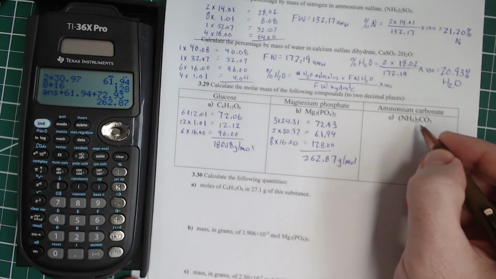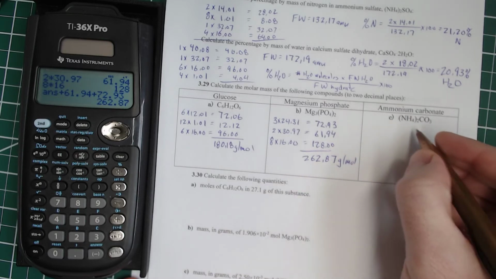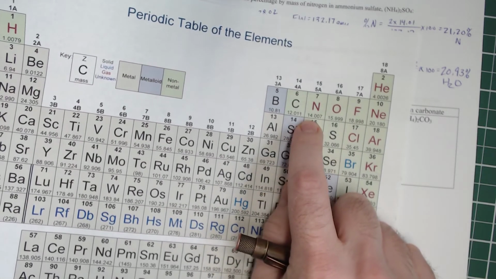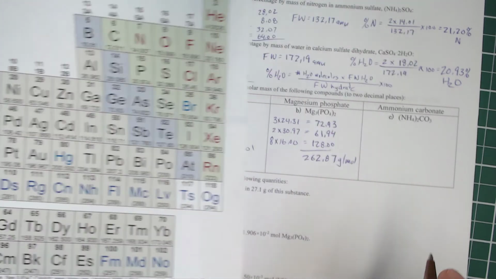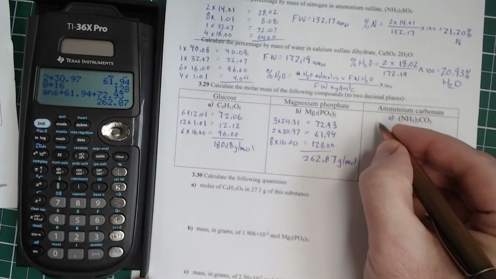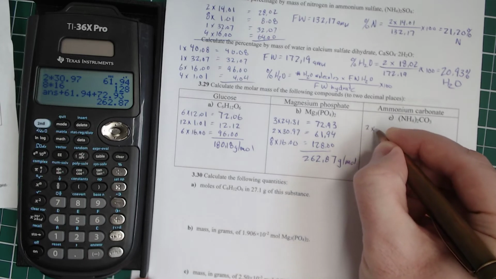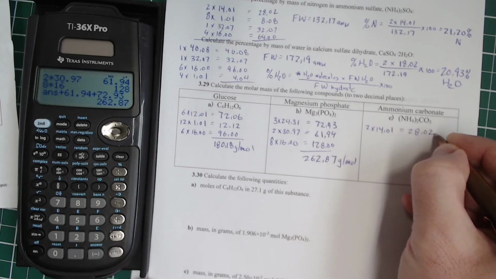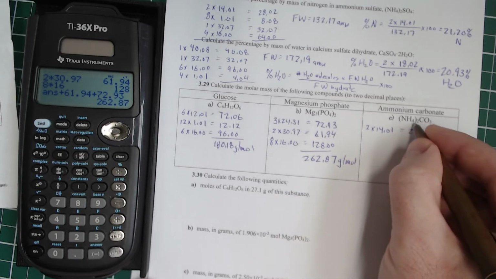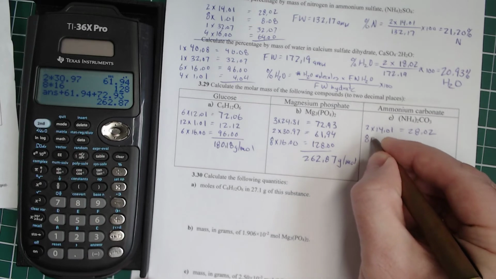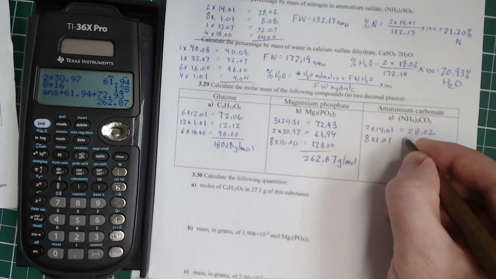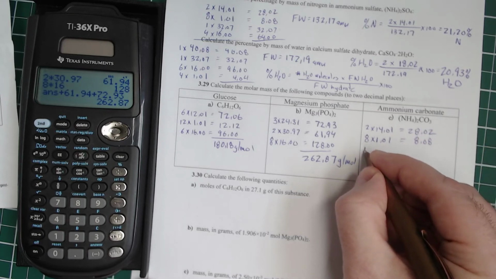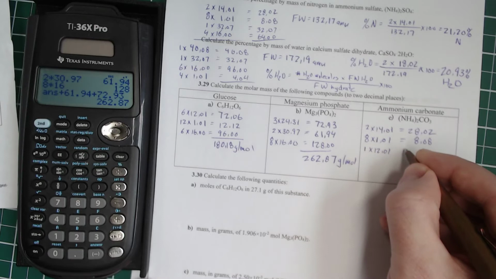All right, so next we'll do ammonium carbonate. So nitrogen, I don't know if you saw this earlier, nitrogen is 14.007. We're going to call it 14.01. So we'll have 2 times 14.01, 28.02. Hydrogen, we've got 8 of those, 4 times 2. So 8 times 1.01, 8.08.